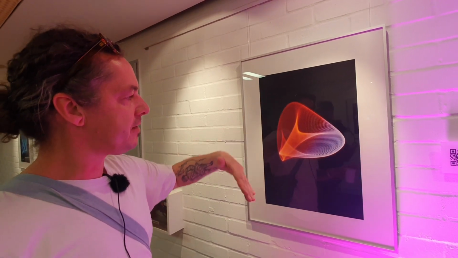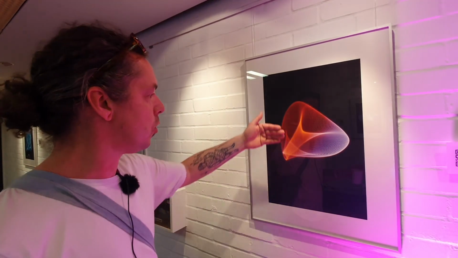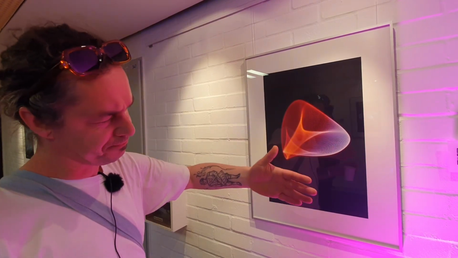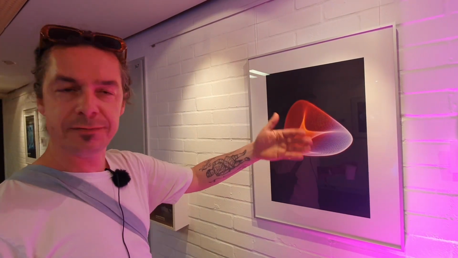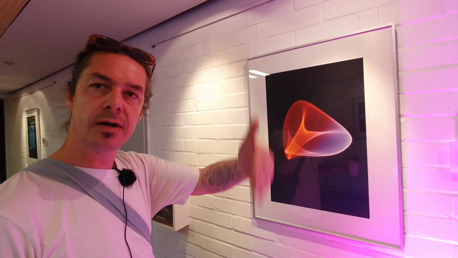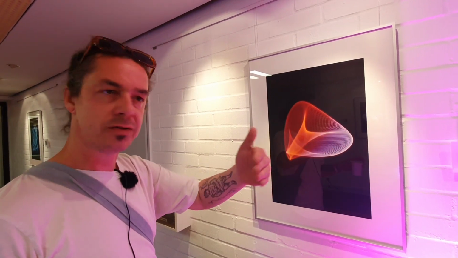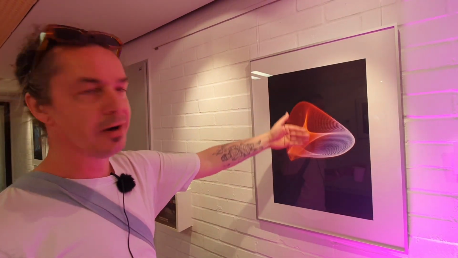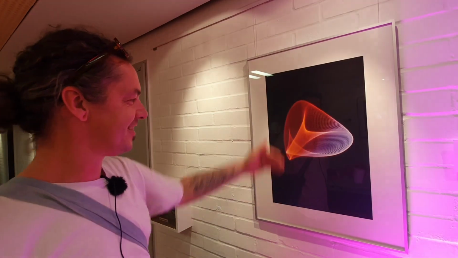And when I take photos of this oscilloscope, I just put a colored filter between the camera and the oscilloscope, and this is why you have this orange color here. So, makes sense? Yeah, that's pretty good.